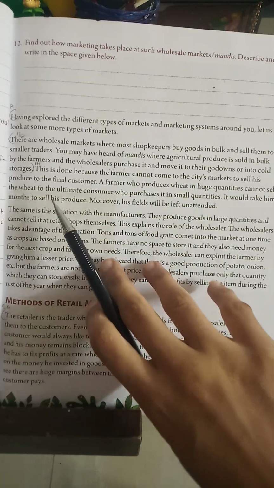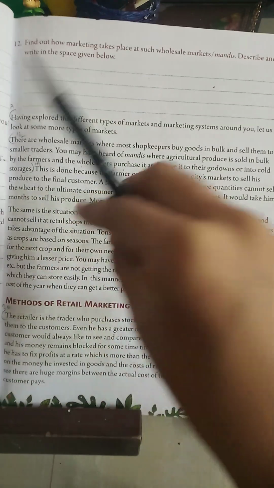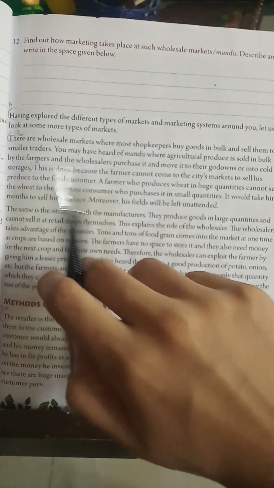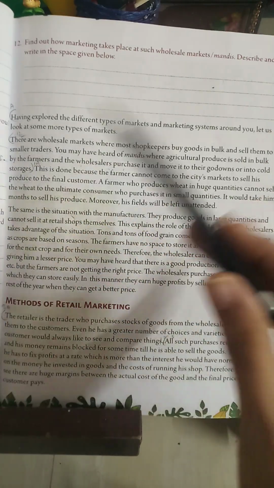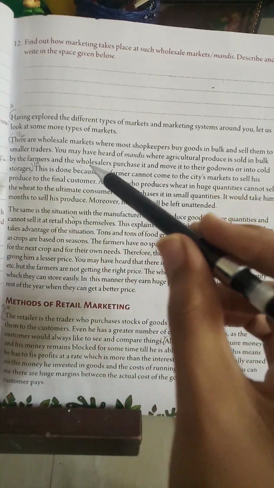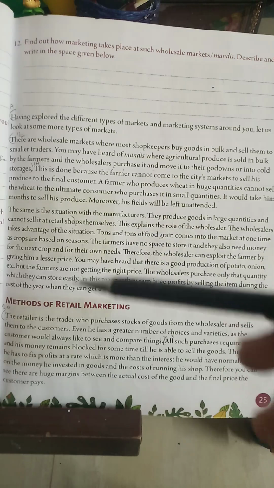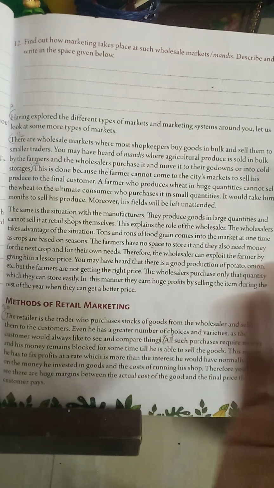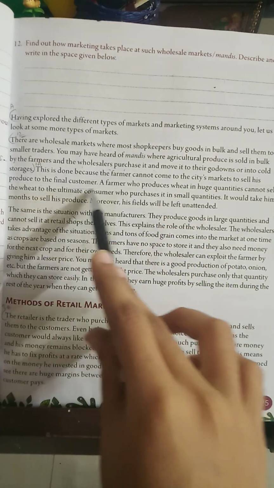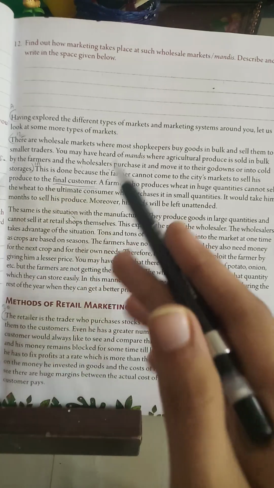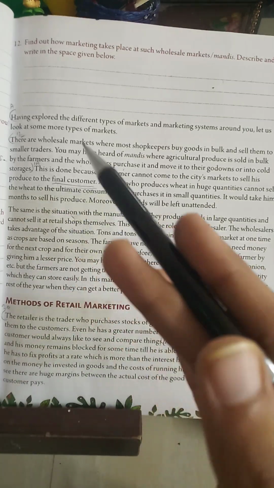So the wholesale marketers purchase from the farmers. The wholesale marketers purchase in bulk because the farmers cannot sell small quantities to everyone, to the final customer who wants it. They can't sell to everyone like that.